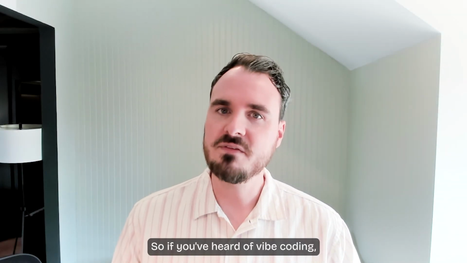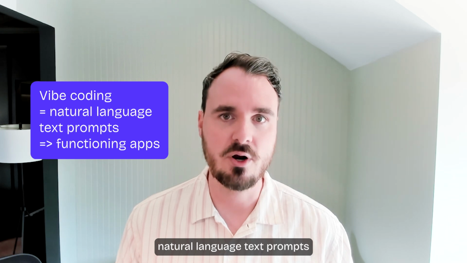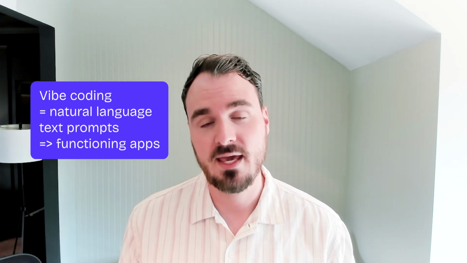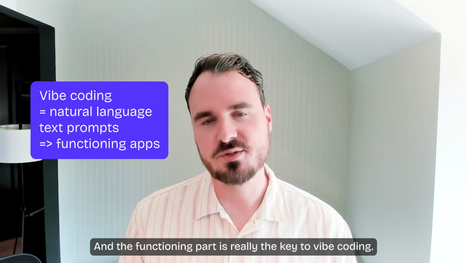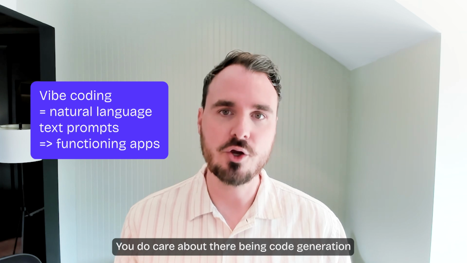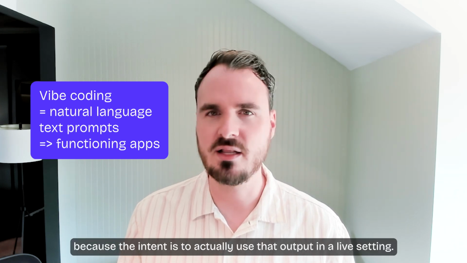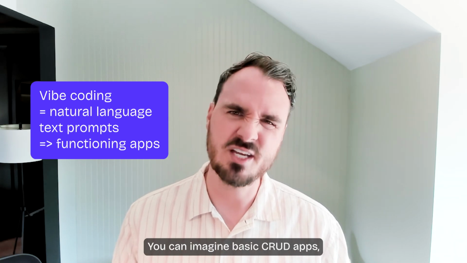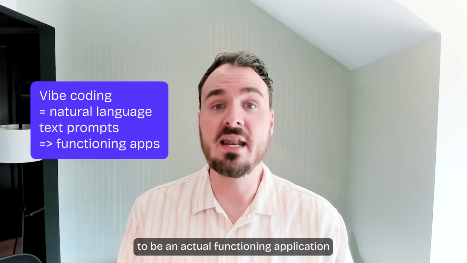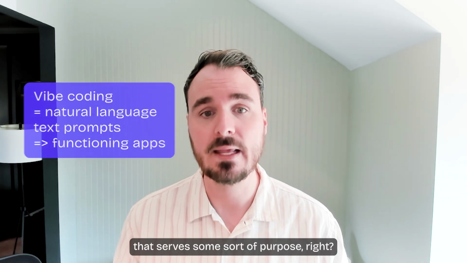So if you've heard of vibe coding, then you already know it is essentially just using natural language text prompts to generate an actual functioning application. And the functioning part is really the key to vibe coding. You do care about there being code generation because the intent is to actually use that output in a live setting. You can imagine basic CRUD apps, or you've got a side hustle, you've got something and you really want it to be an actual functioning application that serves some sort of a purpose, right?